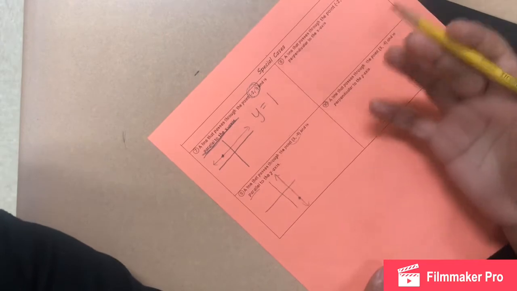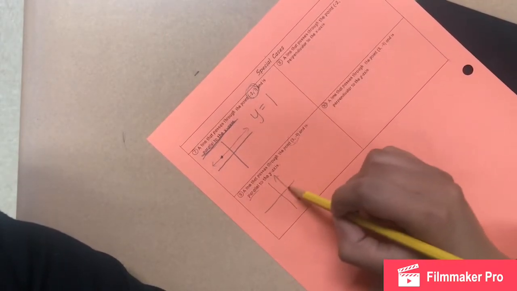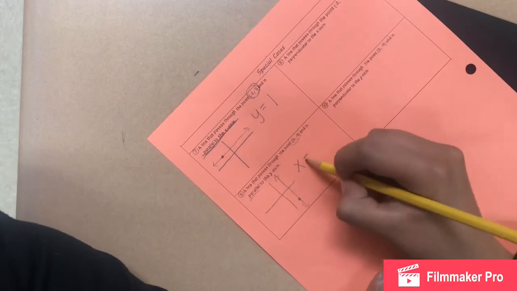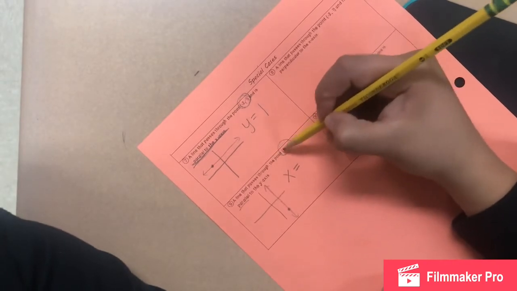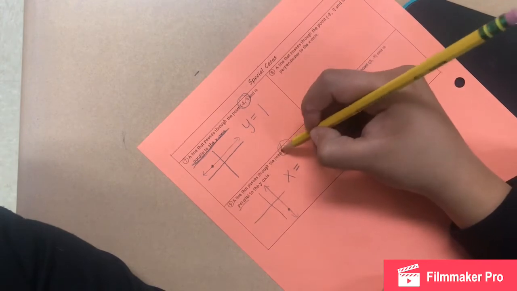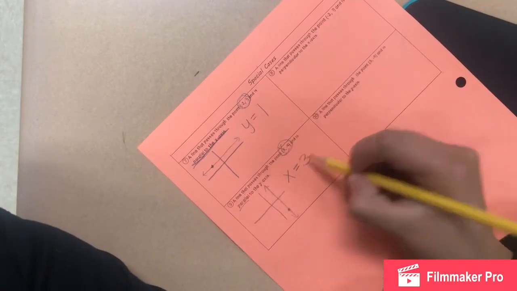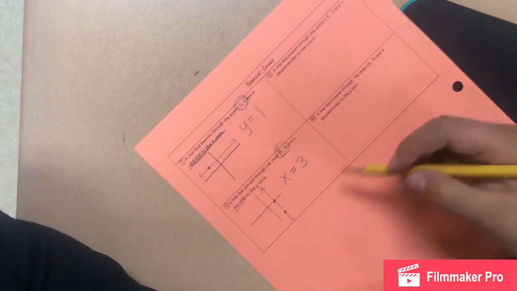Well, what is the equation of this line? Since it's vertical, it's going through the x-axis, so it's x equals, and where does it go through the x-axis? Well, if I look at my coordinate, which one is the x? The 3 or the -4? Well, I know that x is the 3, so x equals 3. It crosses the x-axis at 3 there.